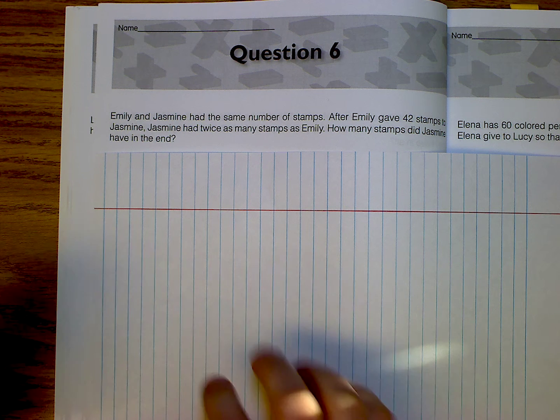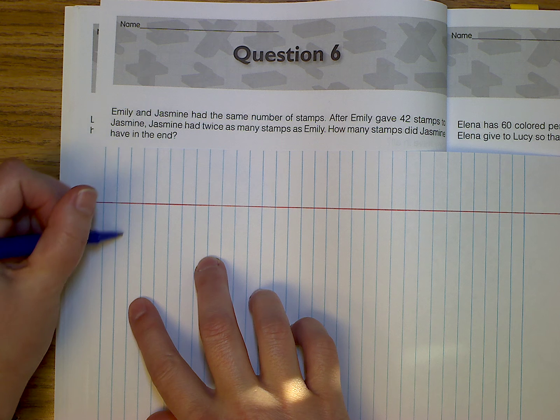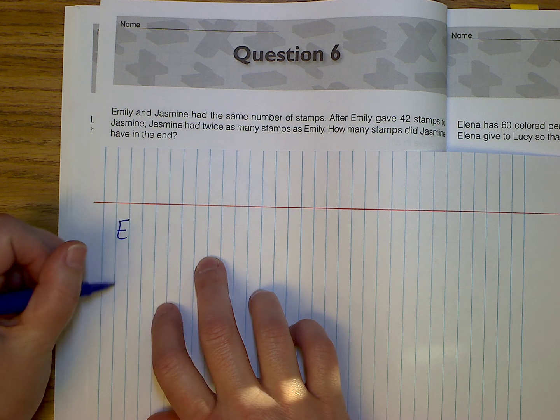Well, who are the two variables here, the people that we're dealing with? Emily and Jasmine, so we're going to do an E for Emily and a J for Jasmine. And what do we already know? What are we going to start with? Do we just automatically know how many units we're going to use? Where do we start?